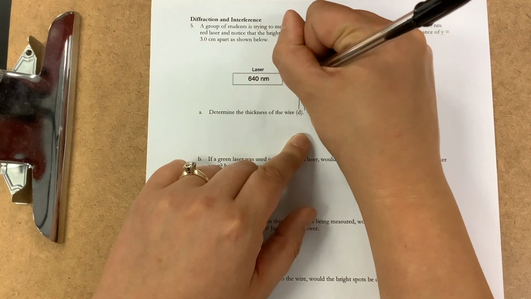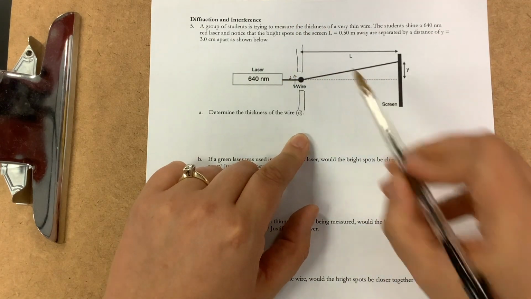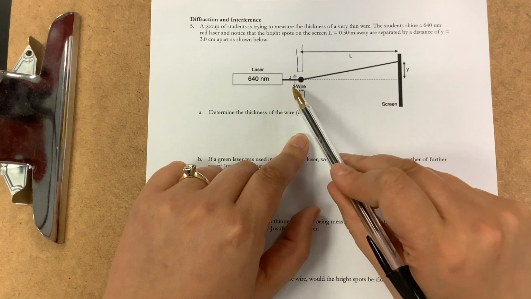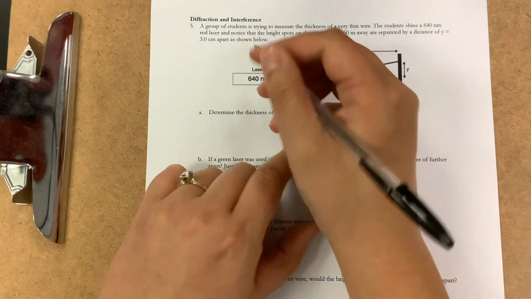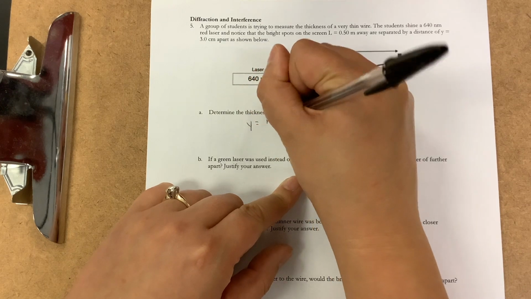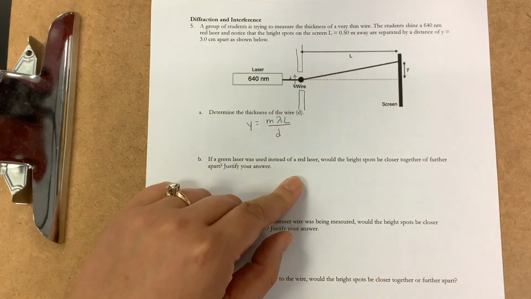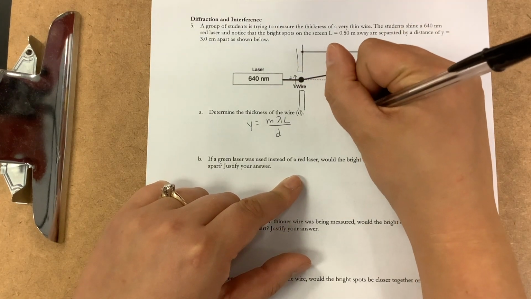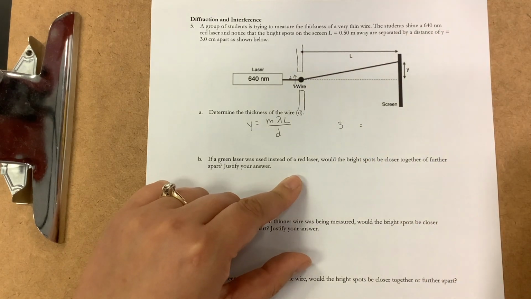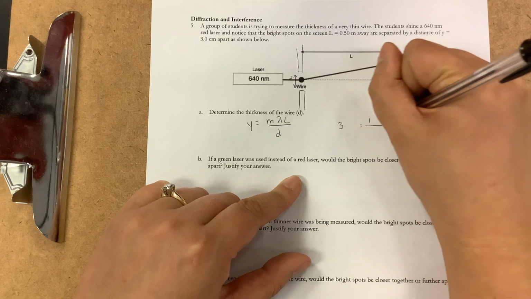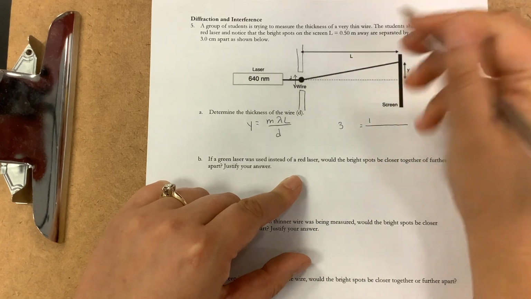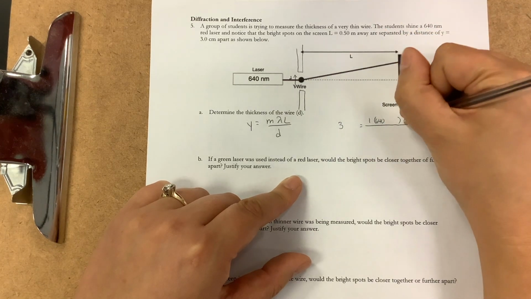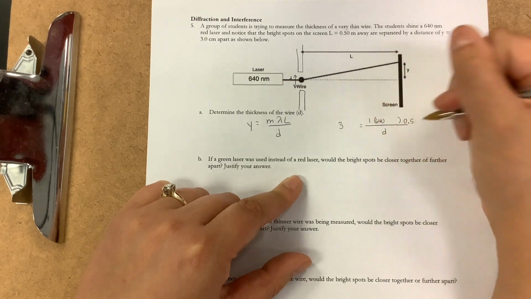D would be the distance between these little holes, but D would also be the size of this wire. So to determine the thickness of the wire, D, I'm going to use the one equation, the only one equation that gets used for diffraction and interference. We have Y is equal to 3 centimeters. Unless I say otherwise, M is 1. The wavelength of red light is 640 nanometers. And L is 0.5. So we have everything we need except for D.